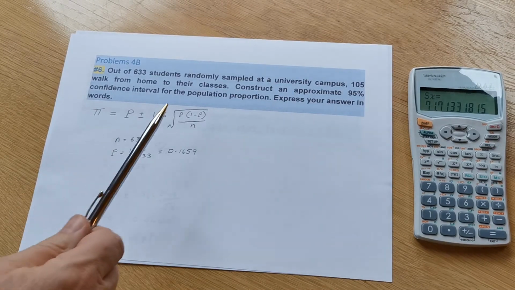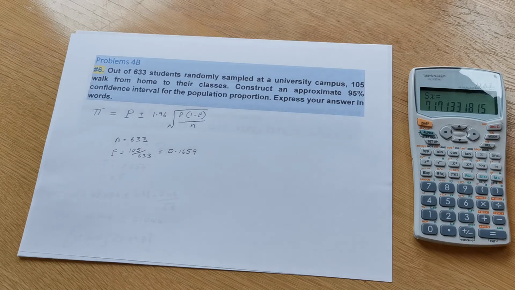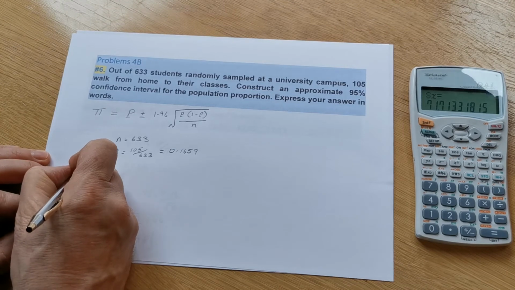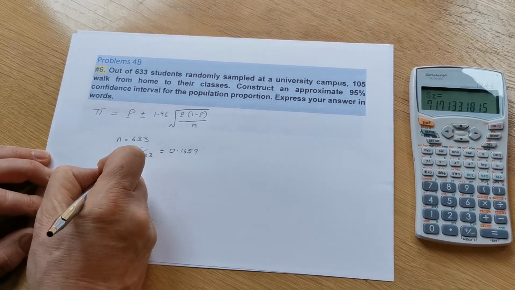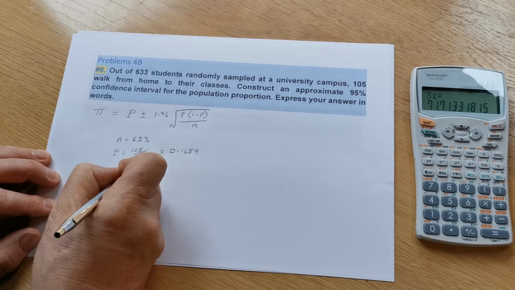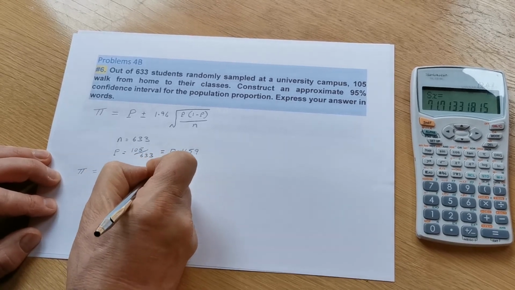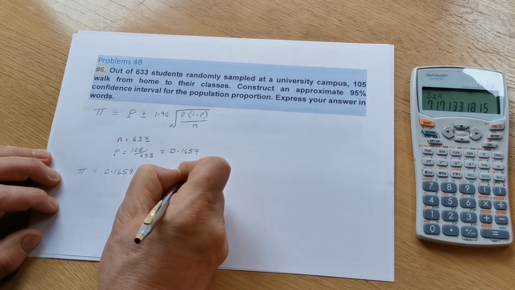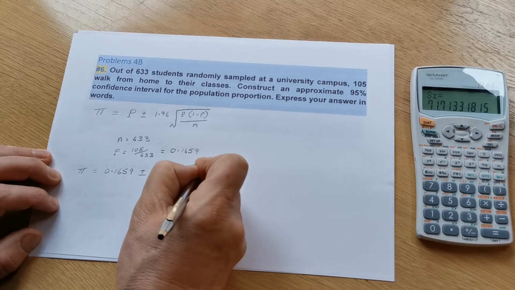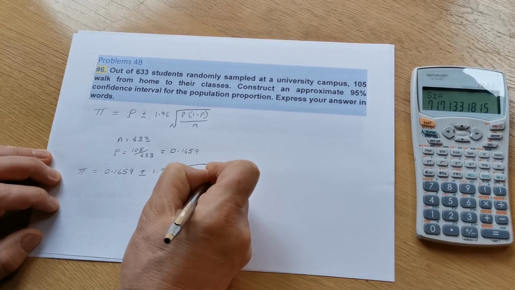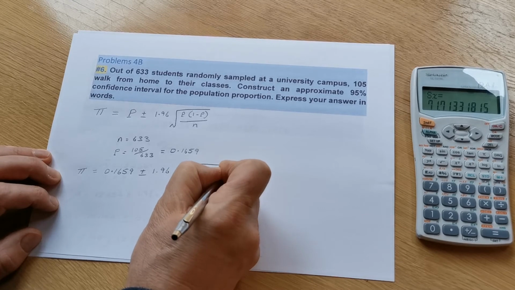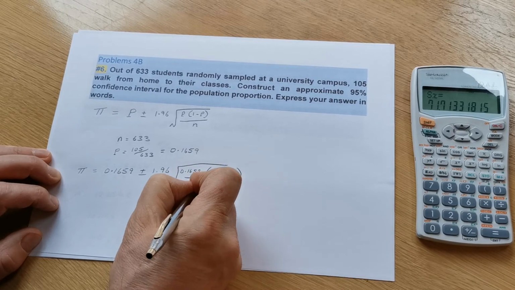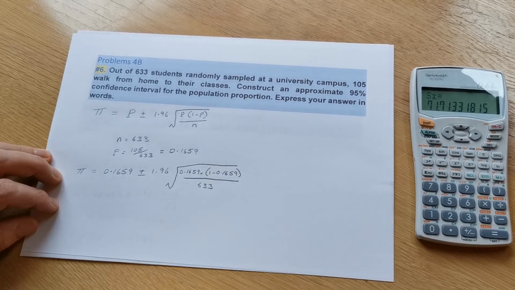Okay, so we have the values that we require to substitute into the right-hand side of the formula. So we now do that, and we say that pi, the population proportion, equals P, 0.1659, plus or minus 1.96 times the square root of 0.1659 times 1 minus 0.1659 divided by 633.